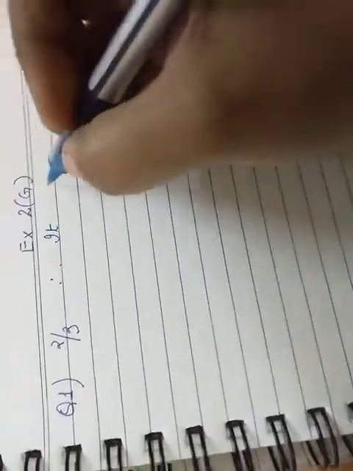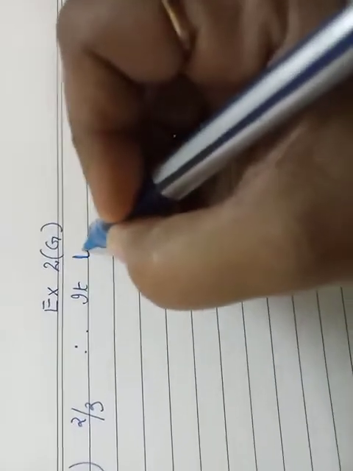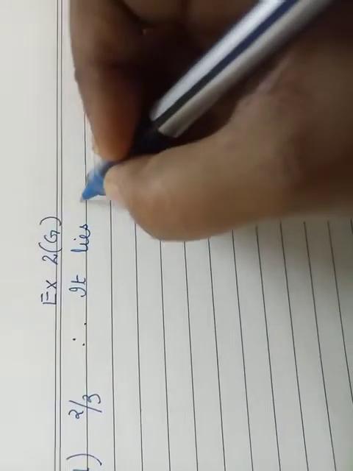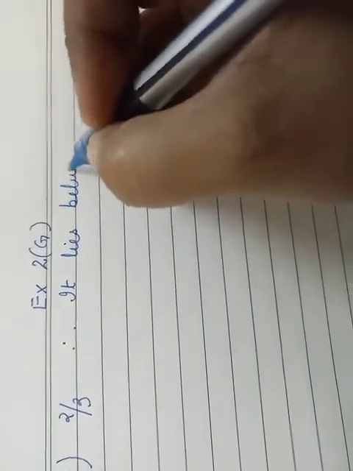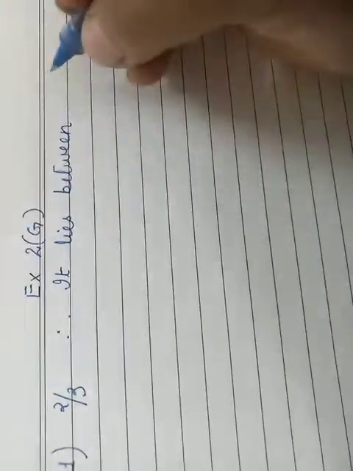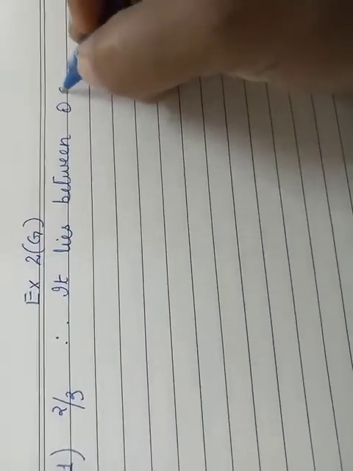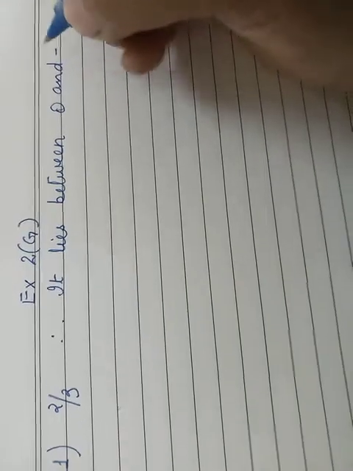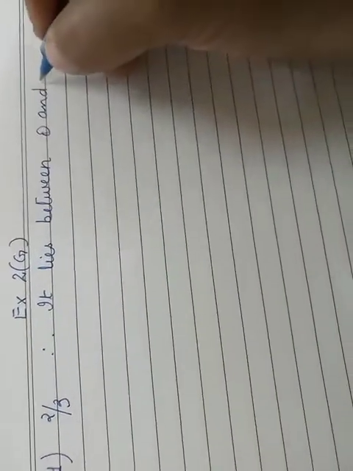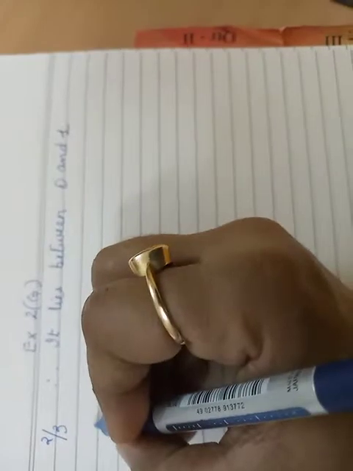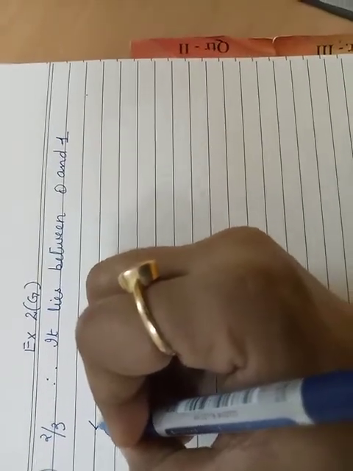So first you write it lies between 0 and 1. So we'll draw the number line.